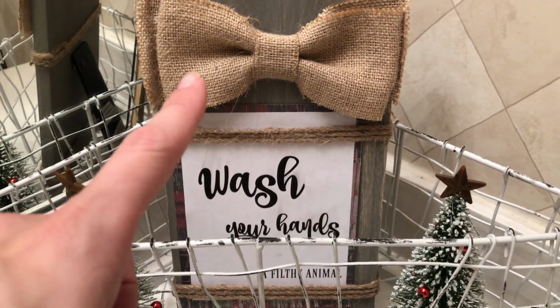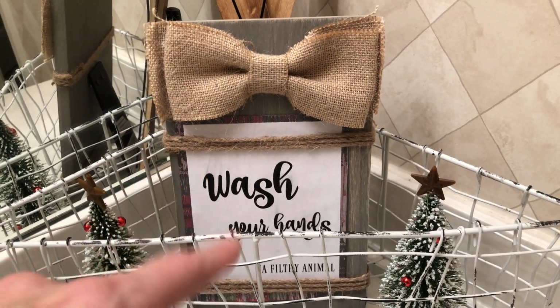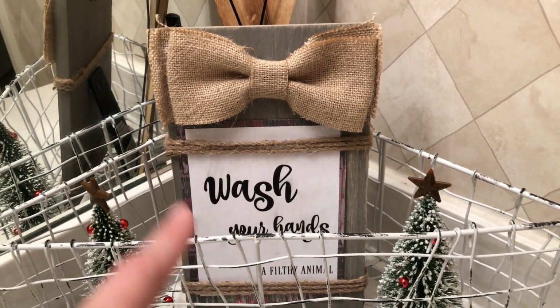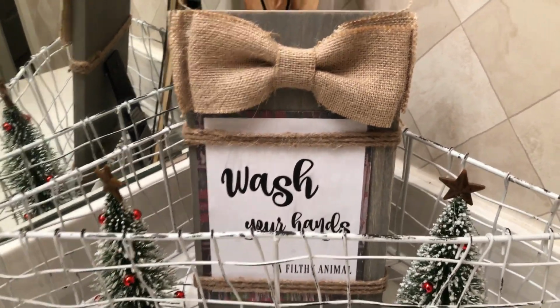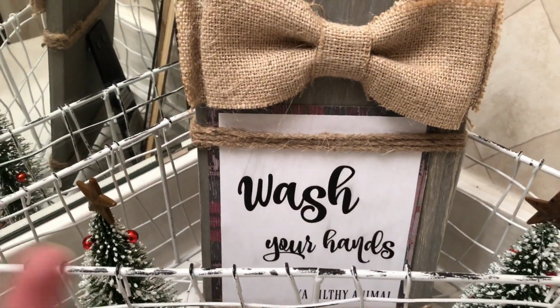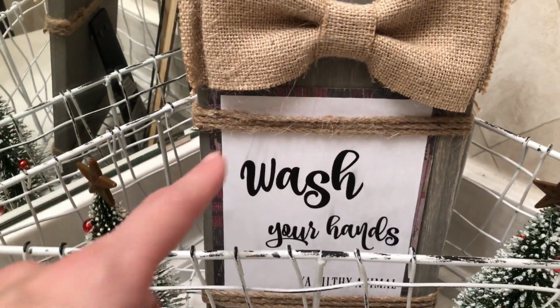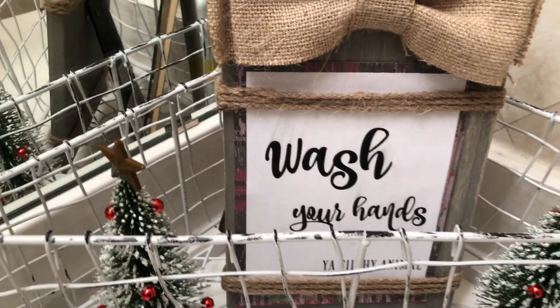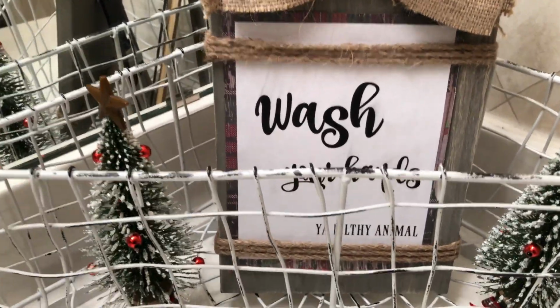I used PicMonkey to do the text, saved it, put it onto my Word document, and printed it out. Then I cut it down to size, and because printer paper is kind of flimsy, I secured it to a thick cardstock of plaid.